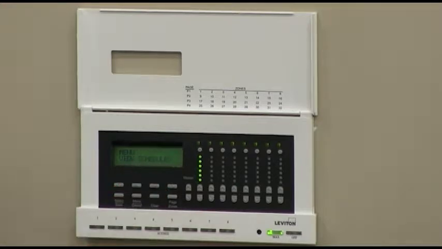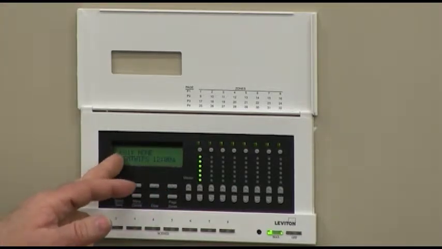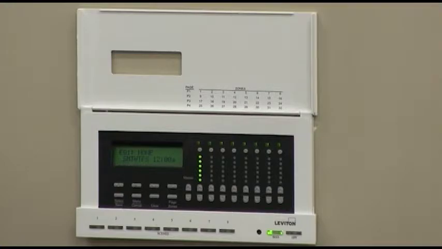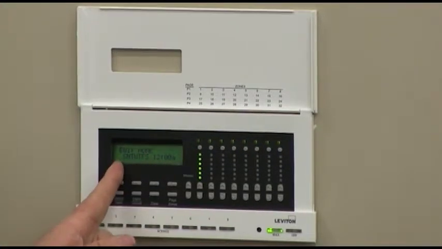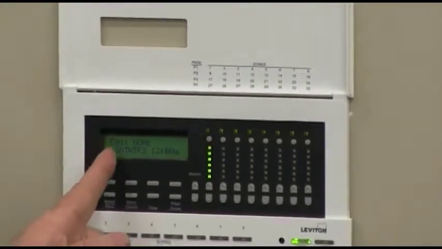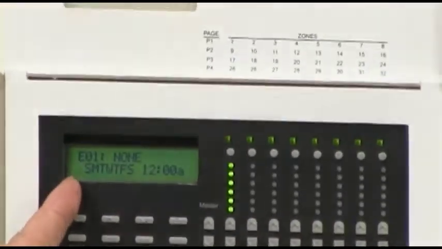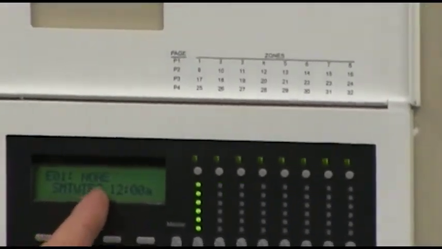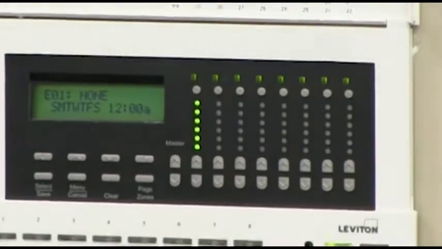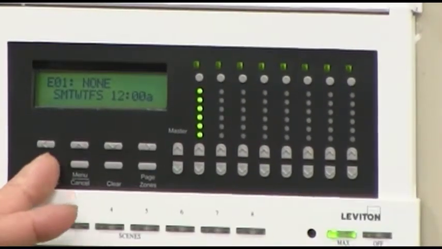This is how you would view the schedule. If you hit select save, it'll show you E01 is the event. Currently there's no events programmed, and then the dates that it's active. So all the capitals means that it would be active Sunday to Saturday, and whatever time that would happen. Of course, we don't have anything in there, so it's not going to matter.